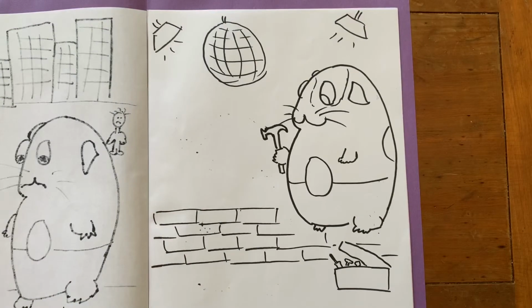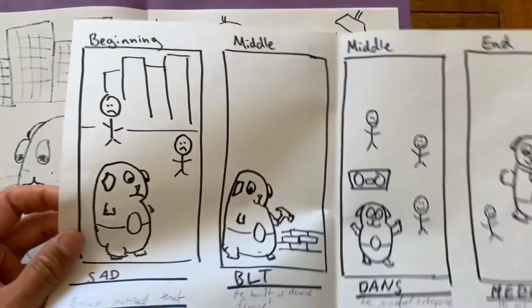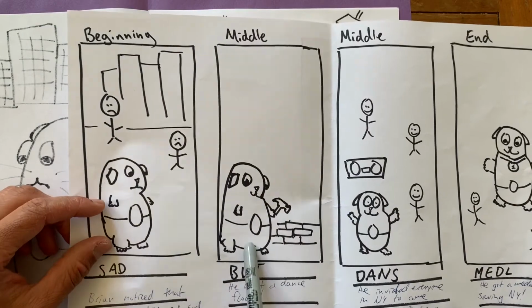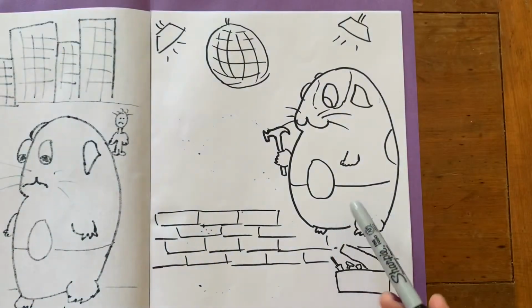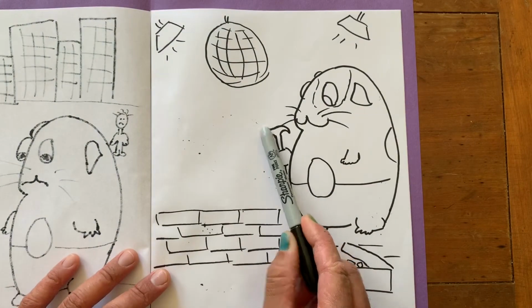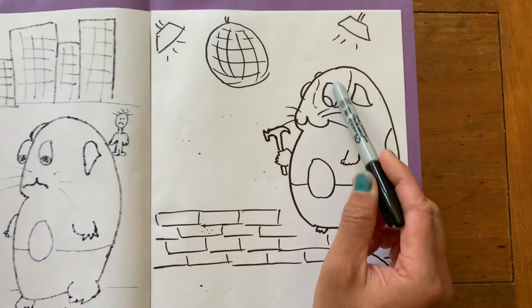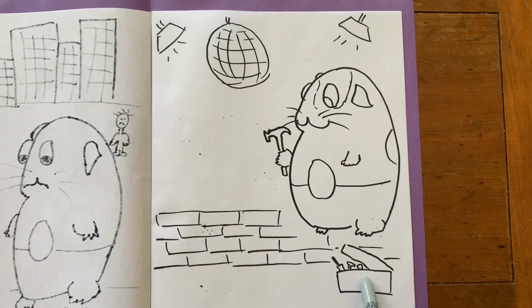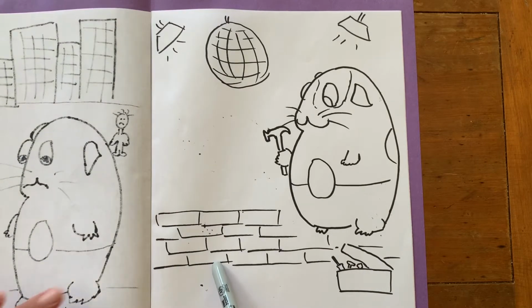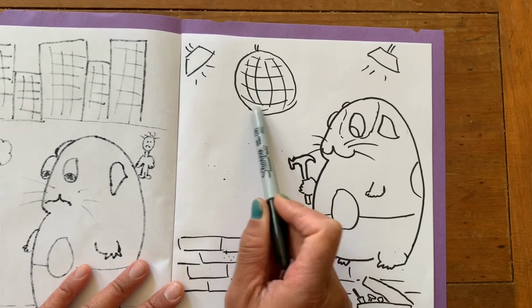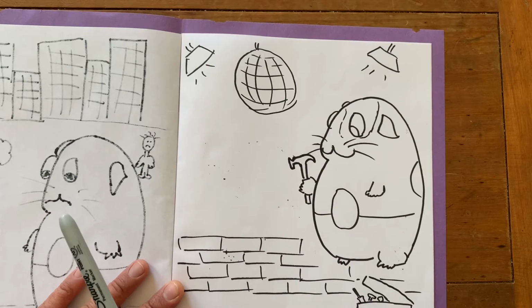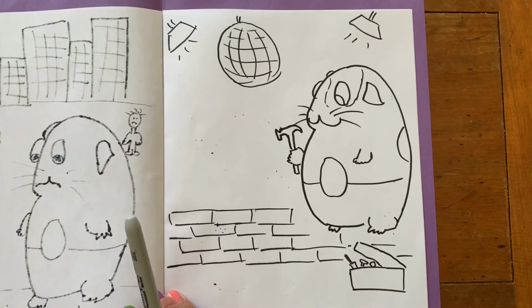Okay, so let's compare this page to my storyboard. And here he's building a dance floor, and I added a lot more detail. So I added some details to his body that I forgot to add, like his spots. I didn't get those spots, so I added the spots. I added a little toolbox because, of course, he needs tools while he's working on his dance floor. I added a disco ball, because what dance floor is complete without a disco ball, and some cool lights. So I added some more details to my drawing.